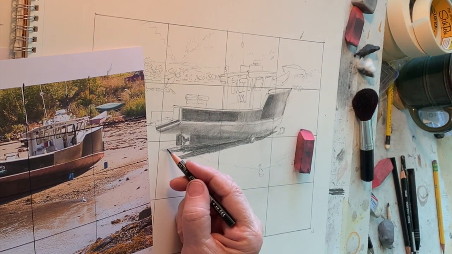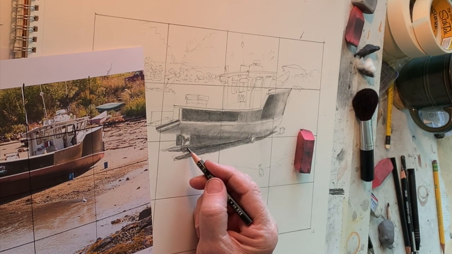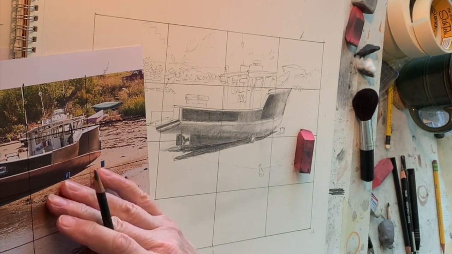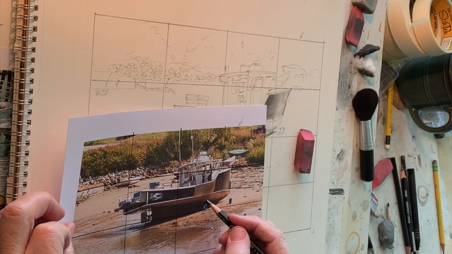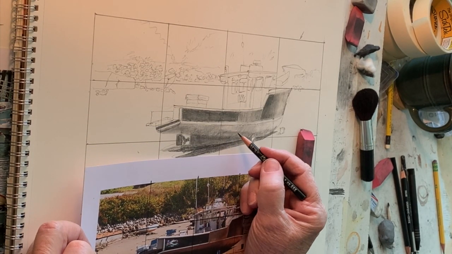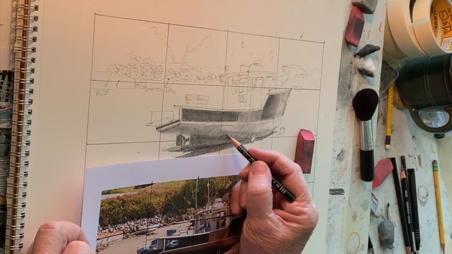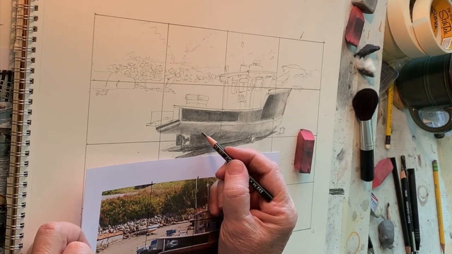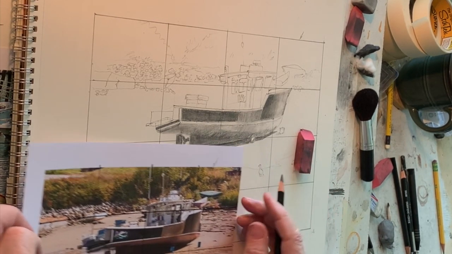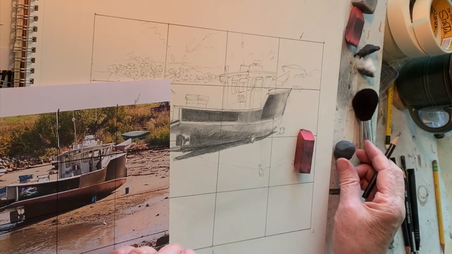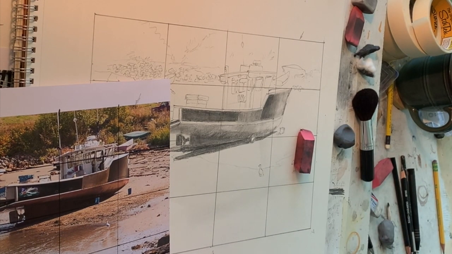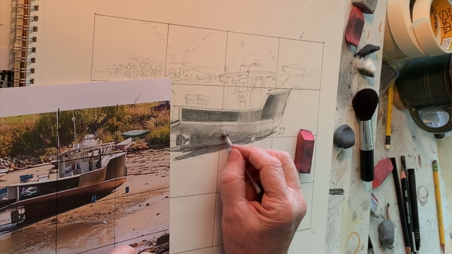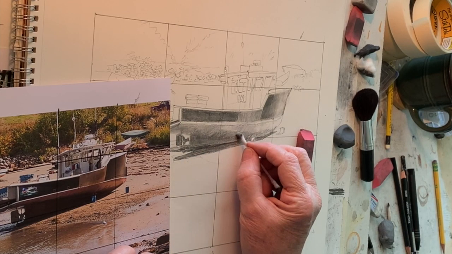Just going to put that in there like that. This area right in through here is a little darker too. It's the very bottom of the hull. And soften that a little bit. There.